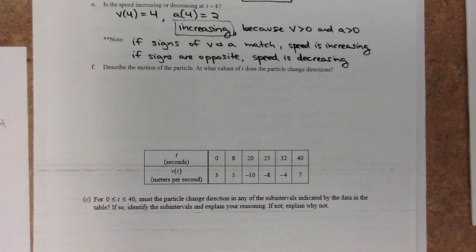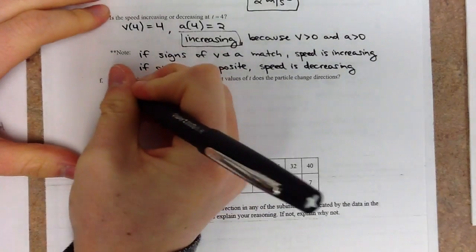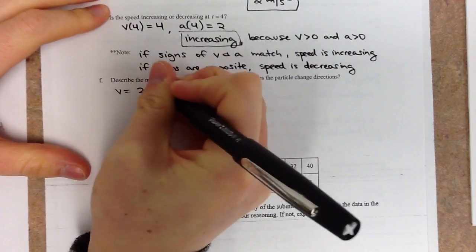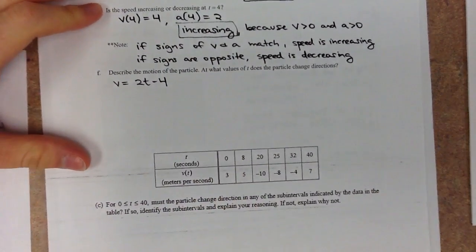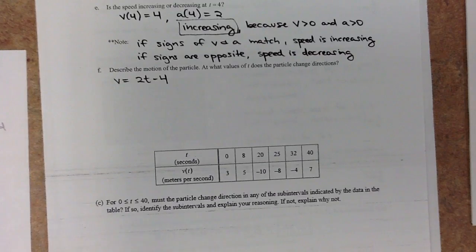Okay, so we want to describe the motion of the particle. So this mostly has to do with velocity. So let's just remind ourselves that the velocity is 2t minus 4. Let's even answer this question first, because that's going to help us describe the motion. What values of t does the particle change direction? The particle changes direction whenever the velocity switches signs, so when the velocity goes from positive to negative or from negative to positive.